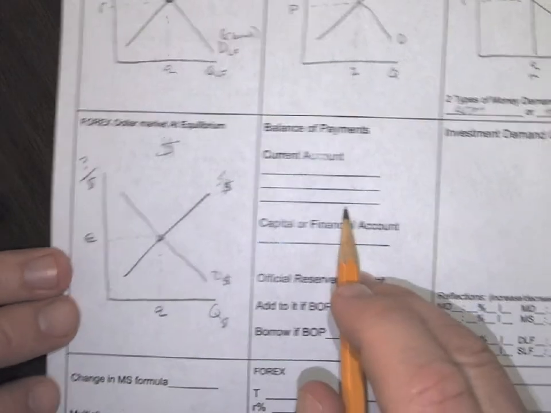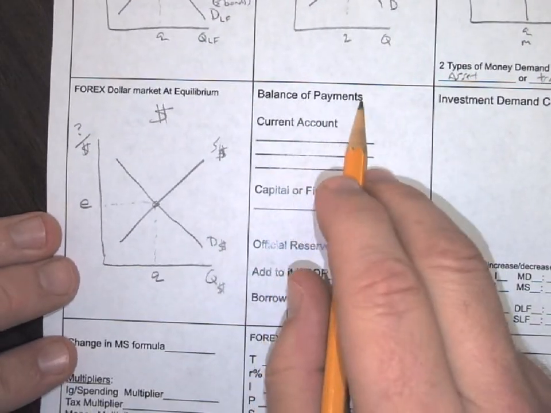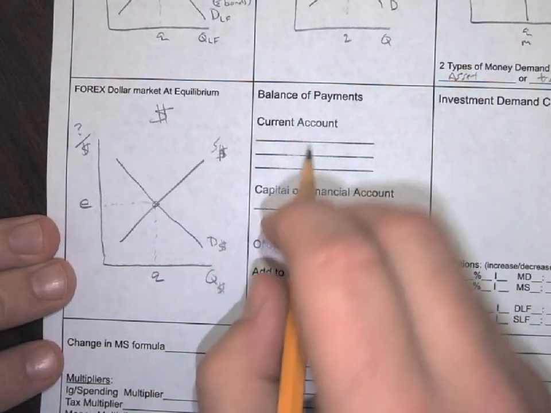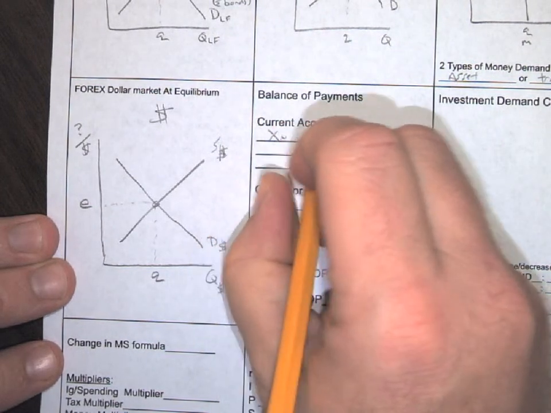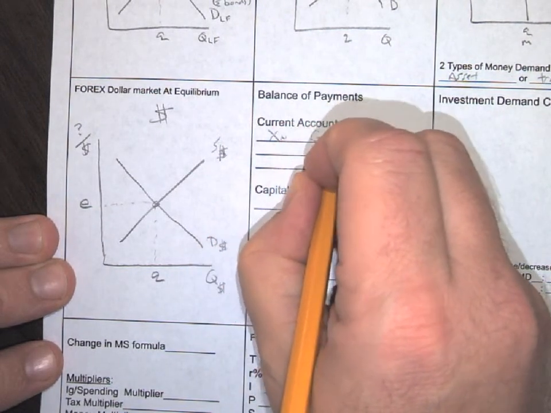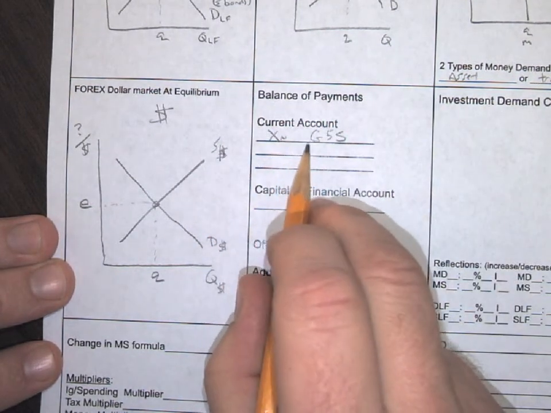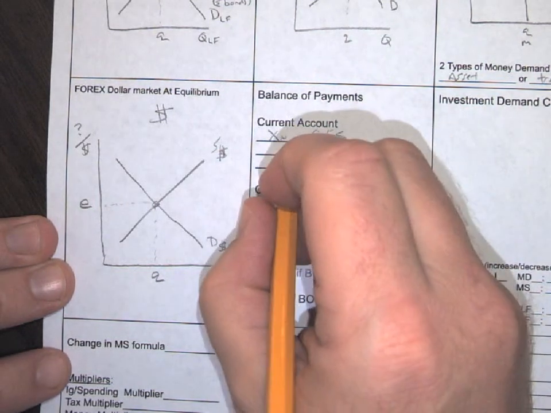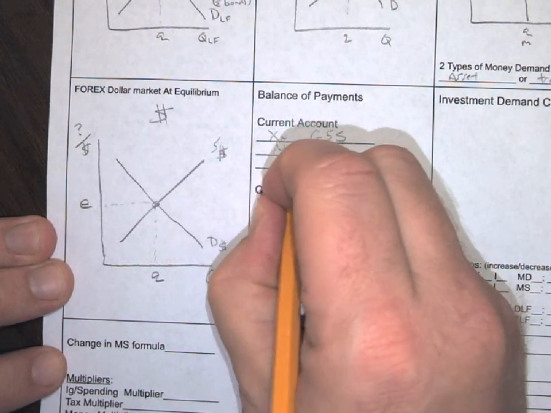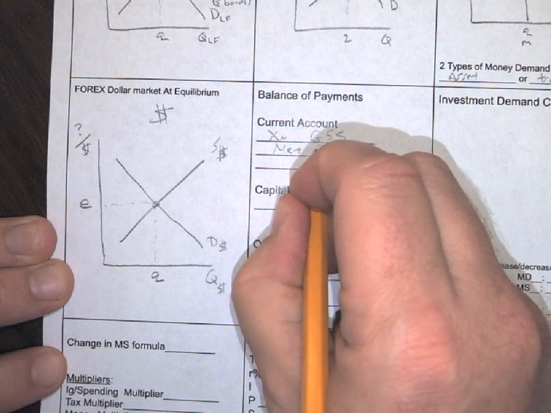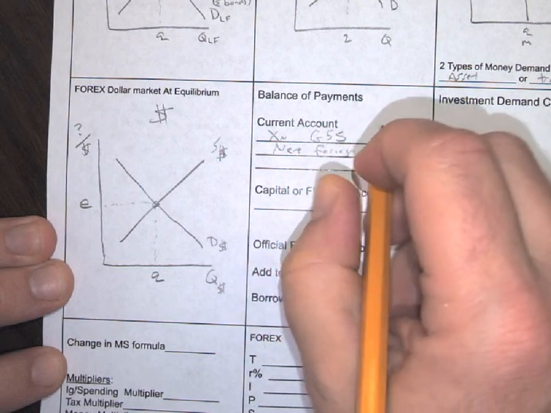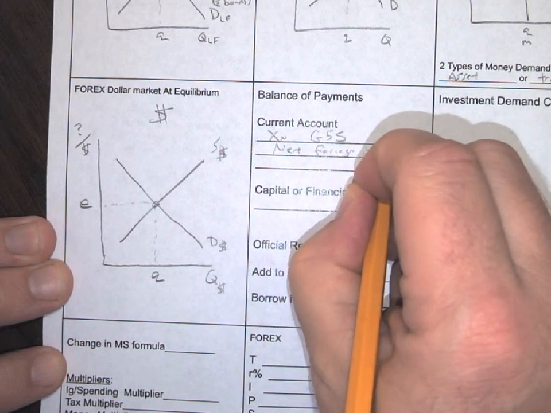Alright. We have our current account. Remember, this is the balance of payments. It has three parts. The current account is made up of net exports, which is goods and services. Okay? And net exports is the largest component of the current account. And we have net foreign income.